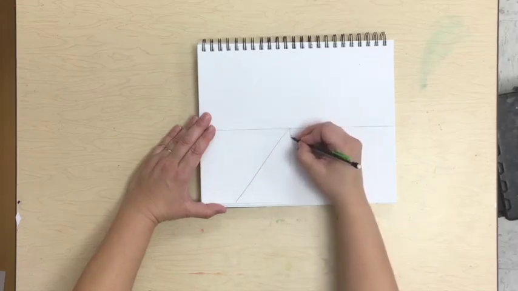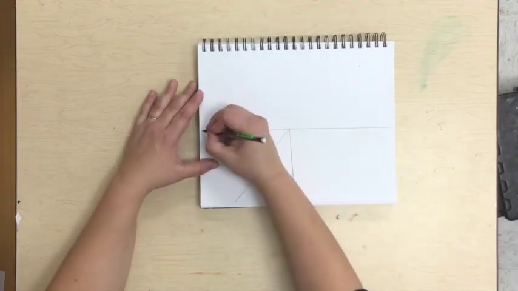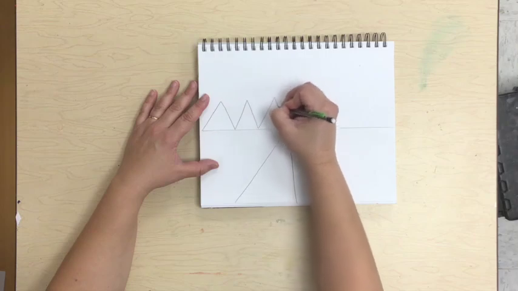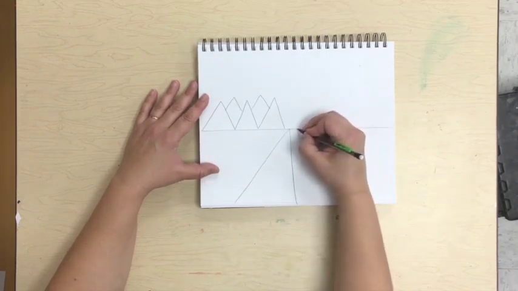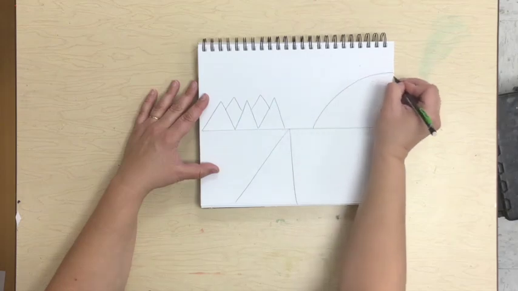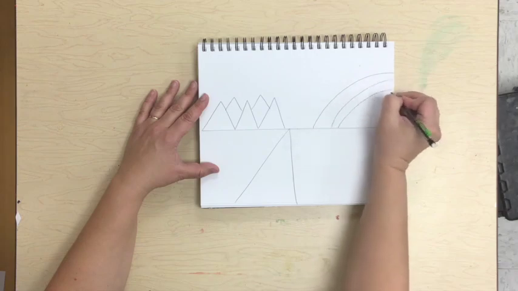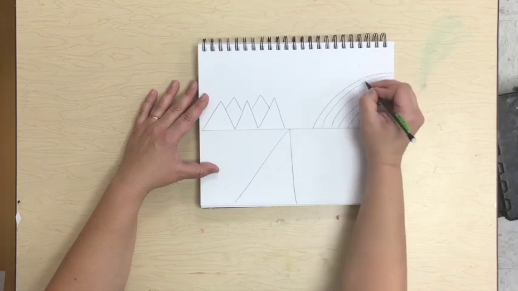We're going to draw a triangle from the horizon line to the bottom of the page, and that is going to be our road. If you would like to draw mountains going up into the sky, that is just triangles going above the horizon line. Or you could also draw a rainbow, and that'll be a big curved line, and then a bunch of other little curved lines there.